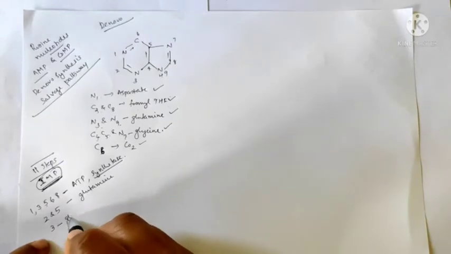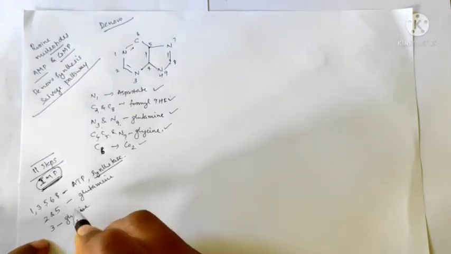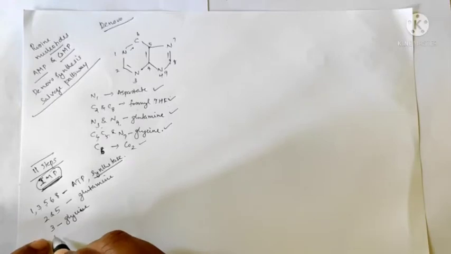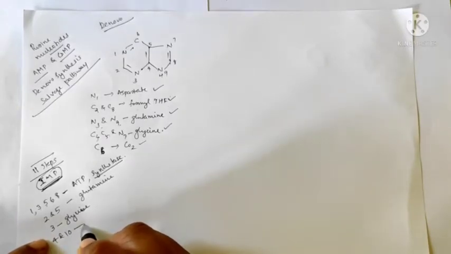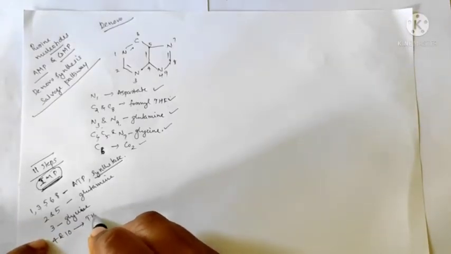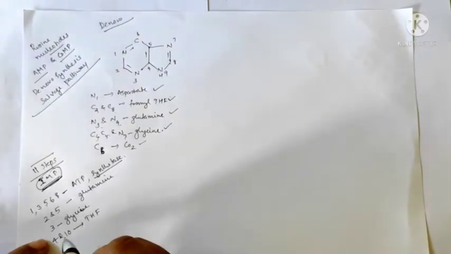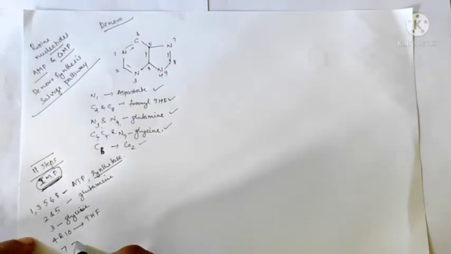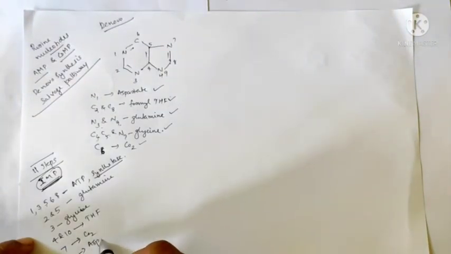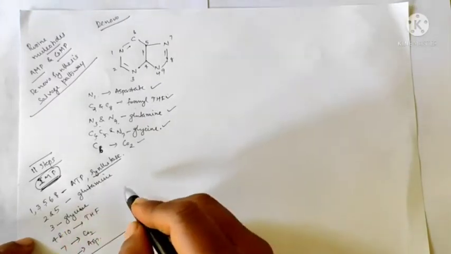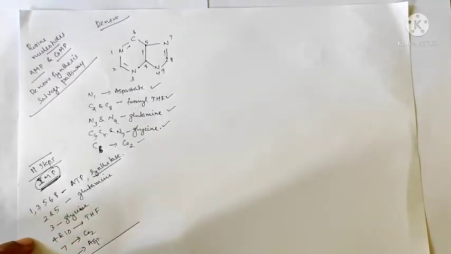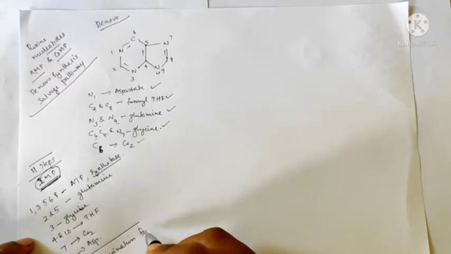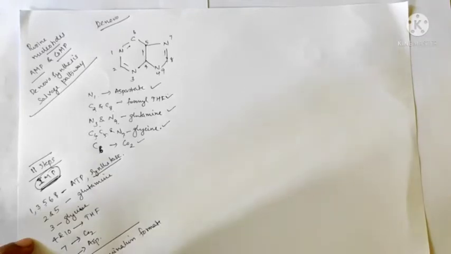The 3rd step requires glycine. The 4th and 10th steps require tetrahydrofolate. The 7th step requires carbon dioxide. The 8th step requires aspartate. And in the ninth step there is elimination of formate, and in the 11th step there is elimination of water. So this we have to remember.